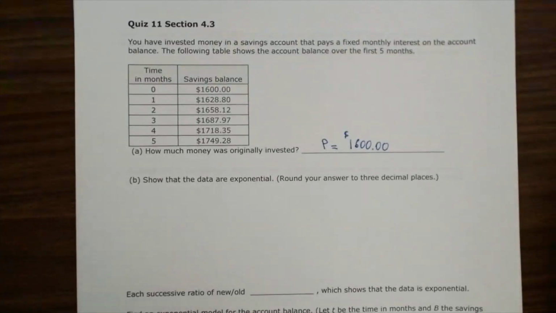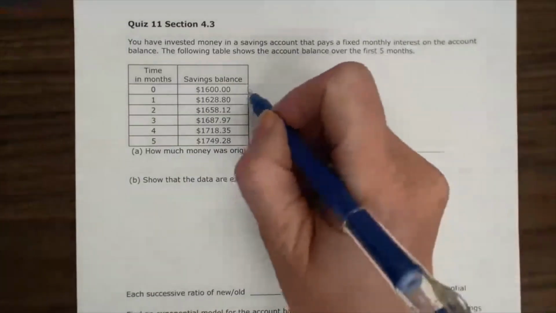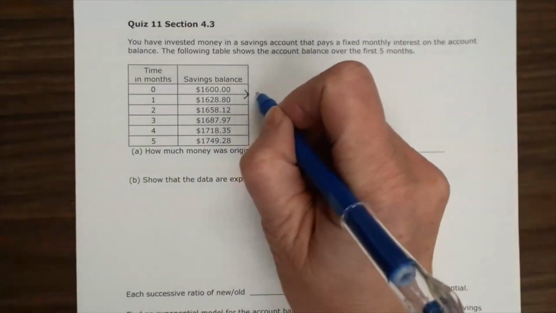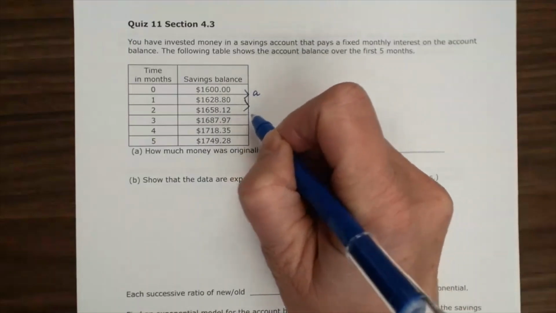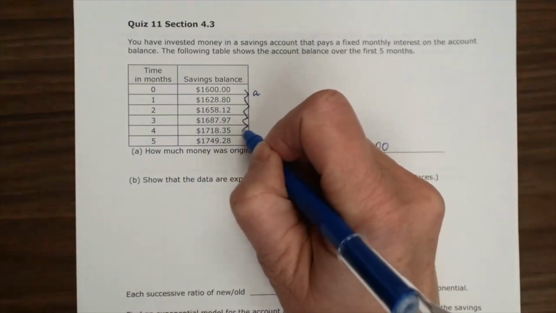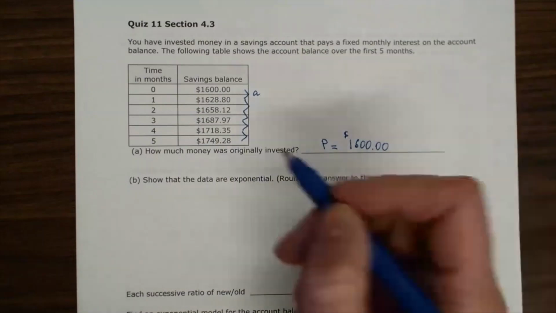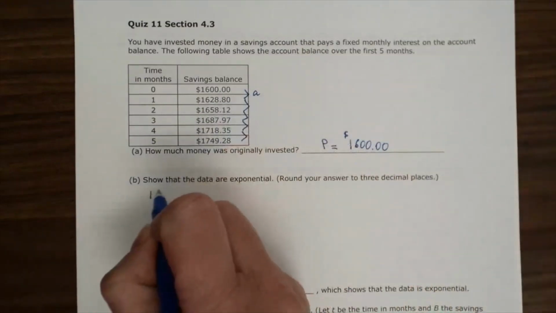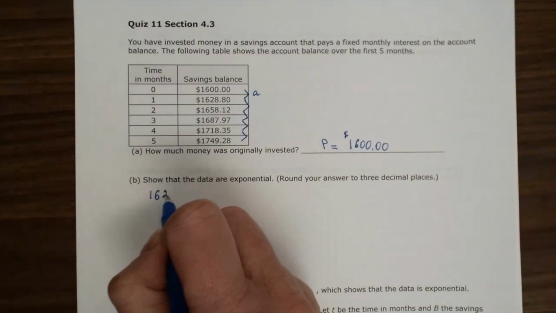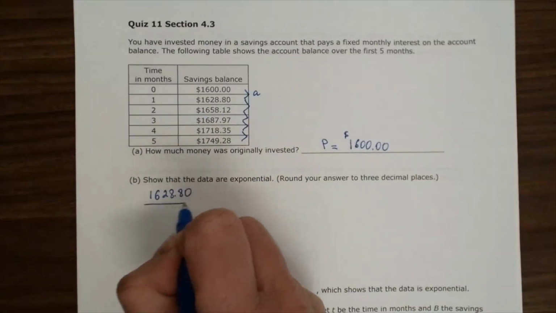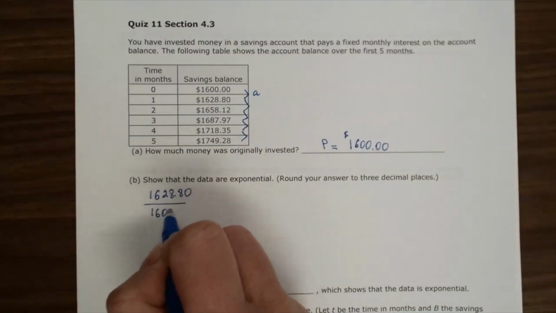Now we need to show that this data is exponential. It means we need to find the numbers that you multiply by on each step. And if these numbers are the same, it means that the data is exponential. Okay, how will we do it? We will take 162880 and divide by 1600.